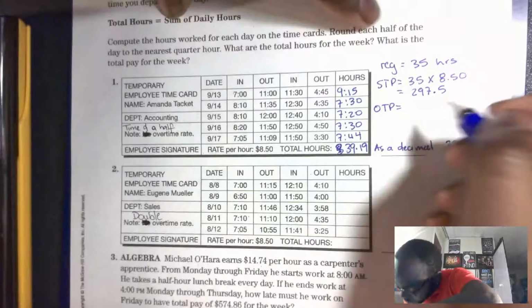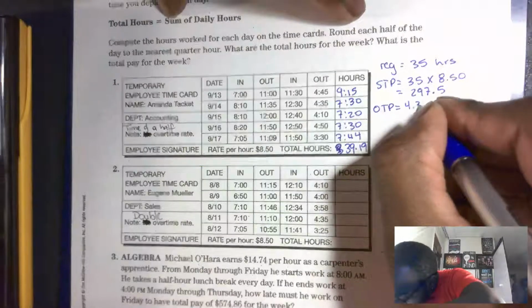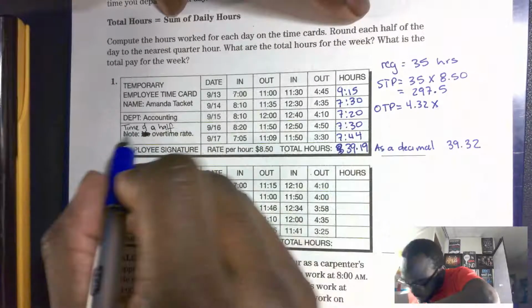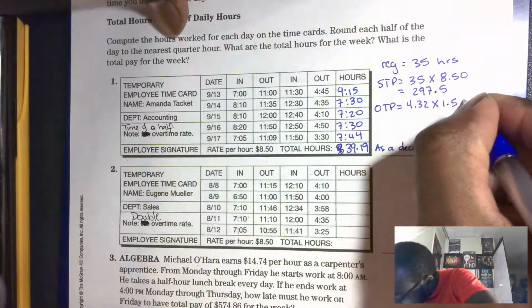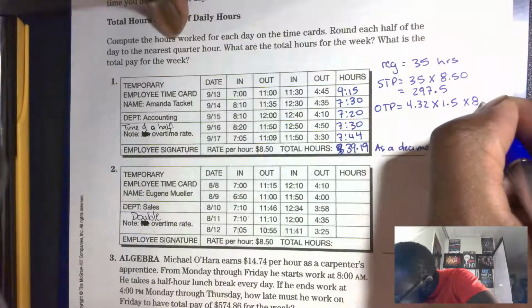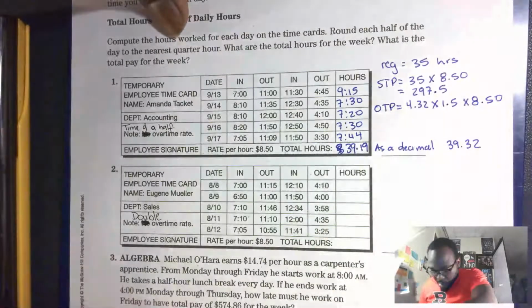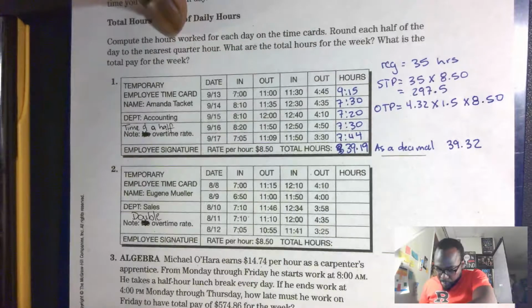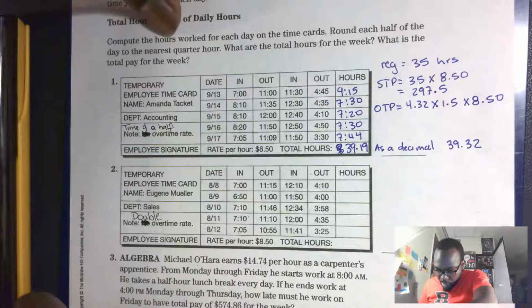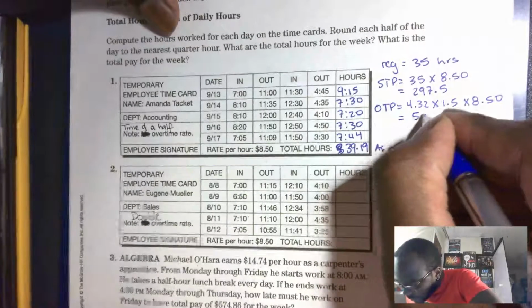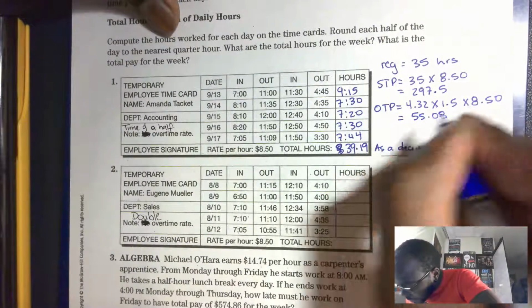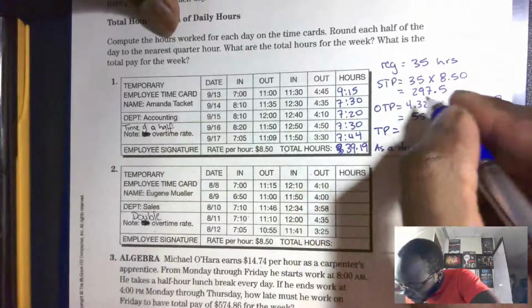So my overtime pay: I said my regular is 35, so my overtime here is going to be 39.32 minus that, which is going to give me 4.32. Times the overtime rate, which is time and a half, 1.5, times 8.50. So I go 4.32 times 1.5 times 8.5, and this is going to give me a total of 55.08.